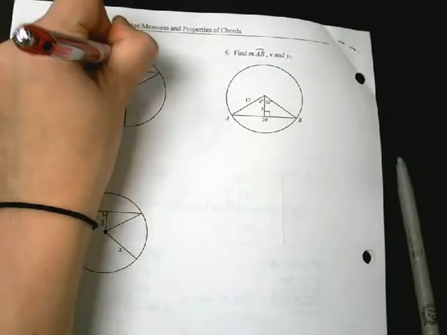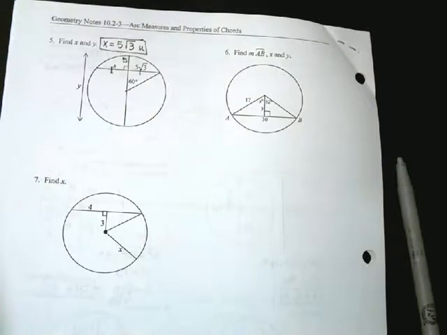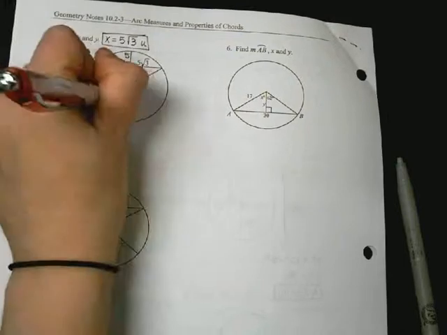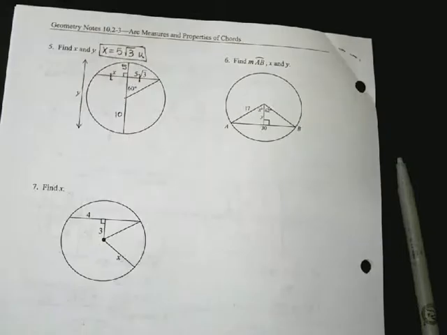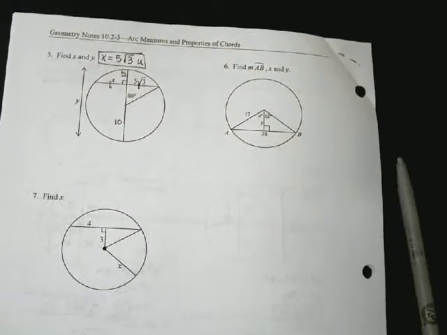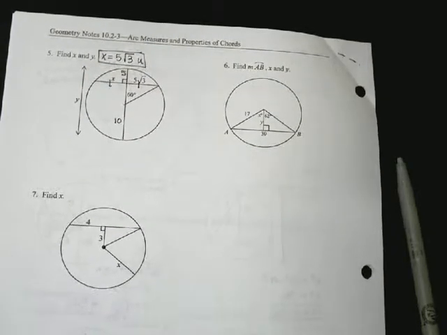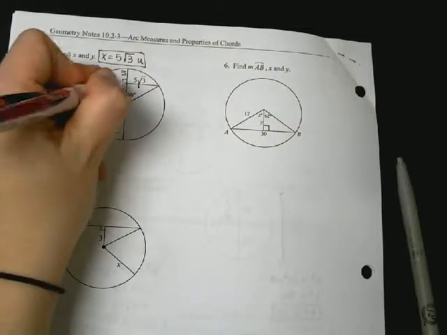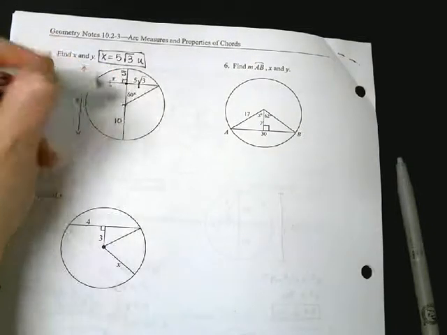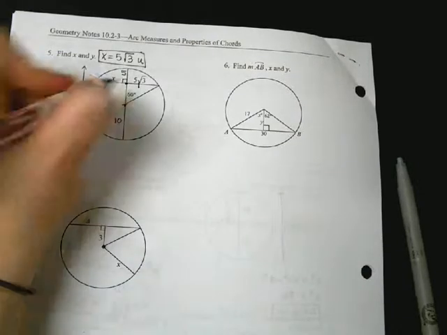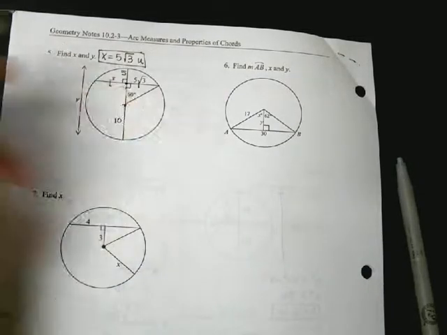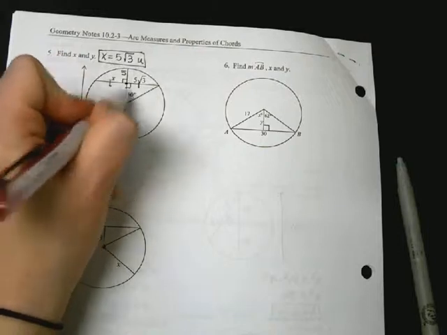And this is also supposed to be labeled 10. And I did not make up those values. They should have been written in the problem. So the only part of y we need to find is from the center of the circle to where the chord intersects. And this is forming a right angle and also a right triangle. And not just any right triangle, it's forming a 30, 60, 90 triangle.